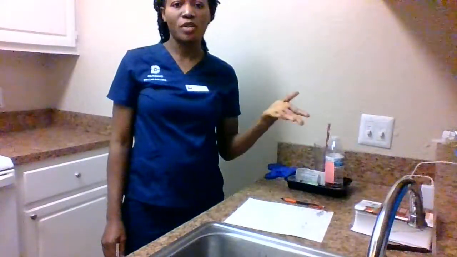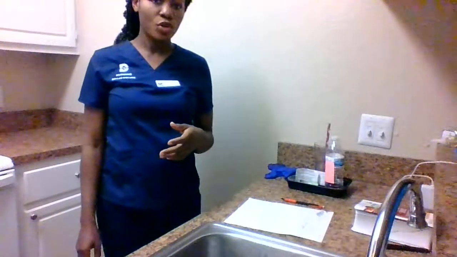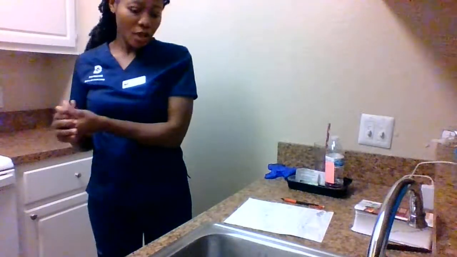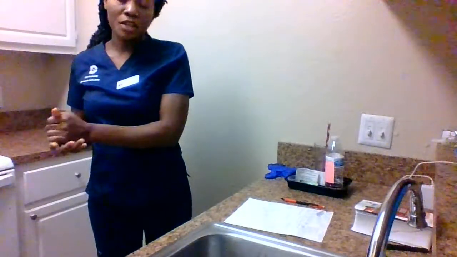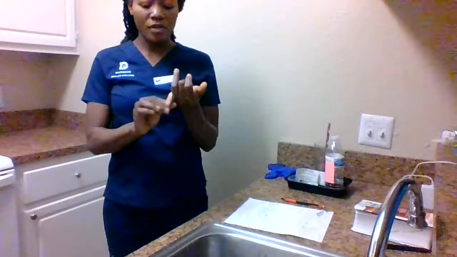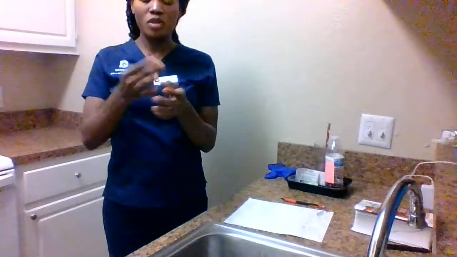I'll be performing the non-parenteral medication administration. I'll perform my hand hygiene. So there are six rights of medication: the right patient, the right time, the right dose, the right route, the right medication, and the right documentation.